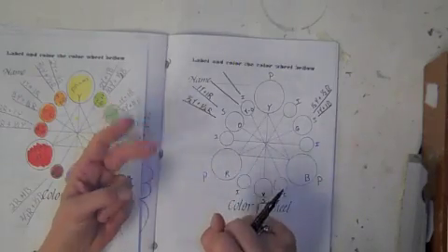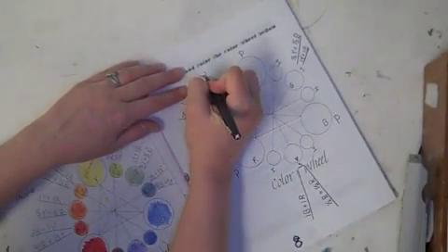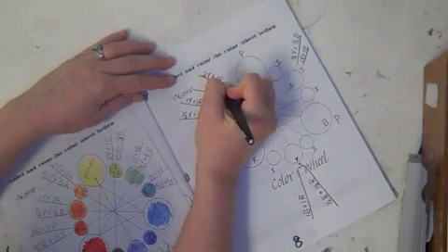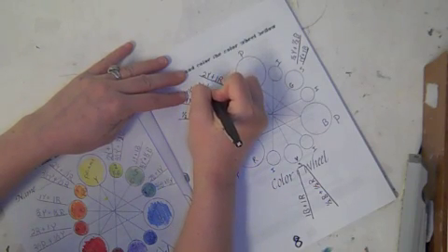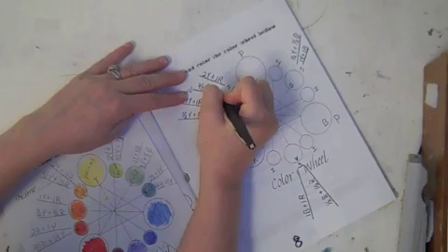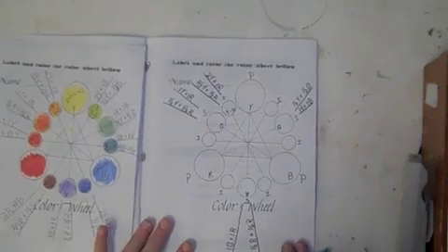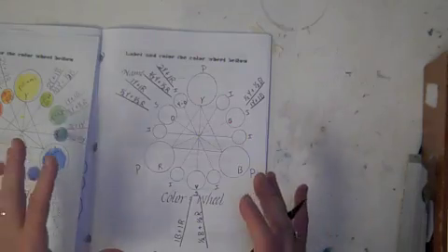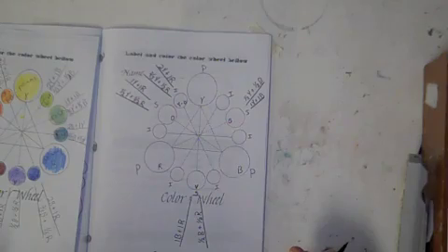So up here it's 2 Y plus 1 R, same thing as saying 2/3 yellow plus 1/3 red. Now, if you struggle with fractions, I'm hoping that seeing this from a different direction helps you.